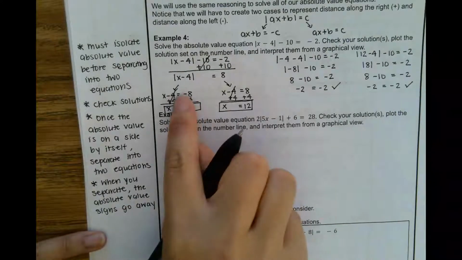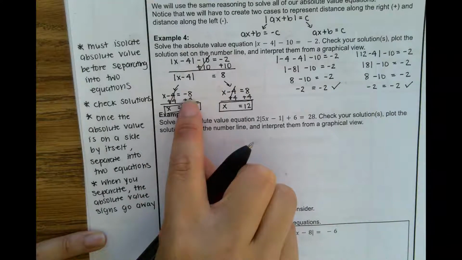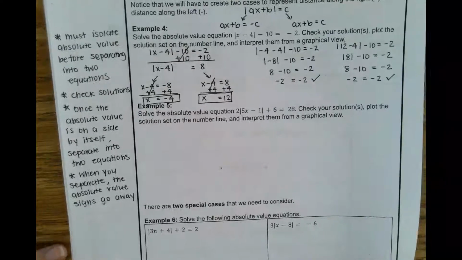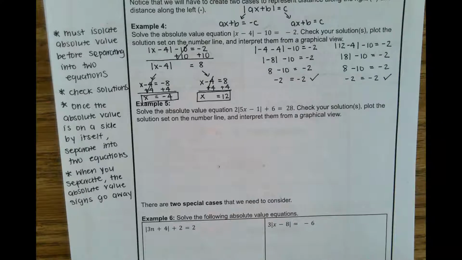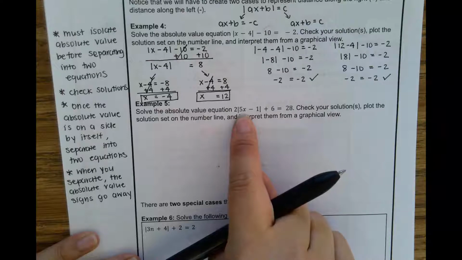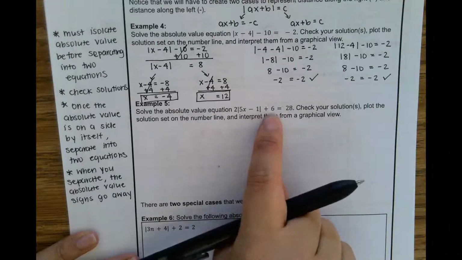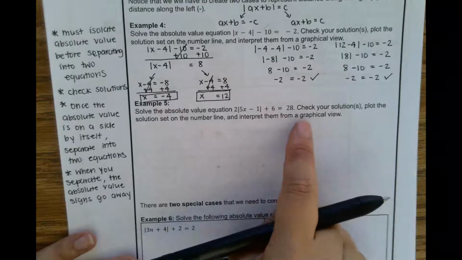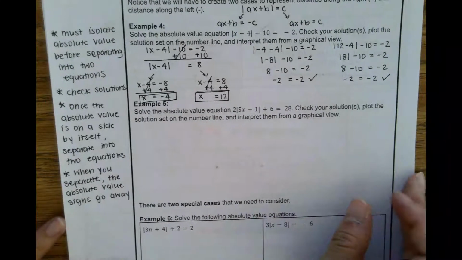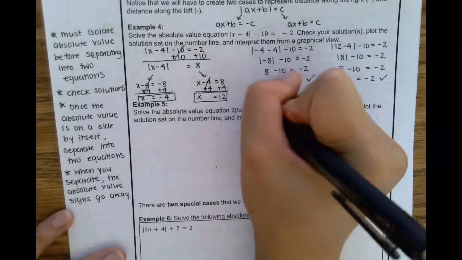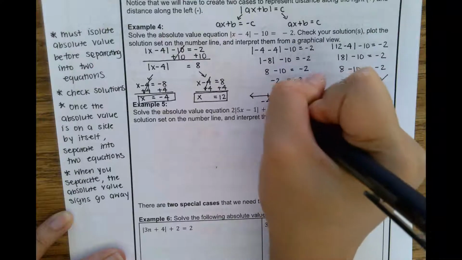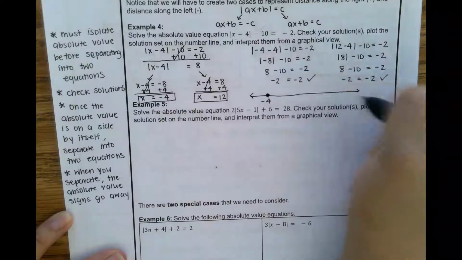Right? So once I split it into two, you don't see the absolute value signs anymore. So that's important to remember as we do example 5. Here we have the absolute value equation 2 times the absolute value of 5x minus 1 plus 6 equals 28. We're going to check our solutions and plot our solution set. Oh, I forgot to graph it. Sorry, so for this one, we have negative 4 as one of our solutions, and 12.